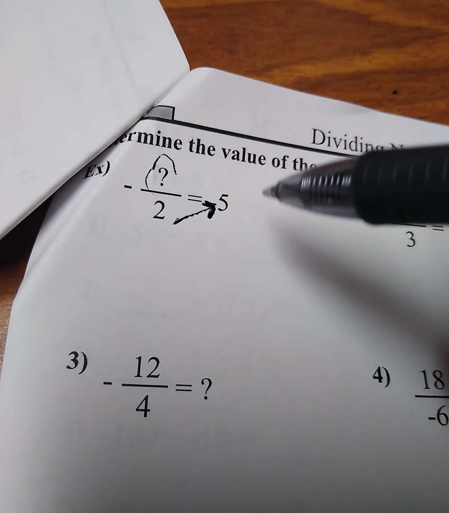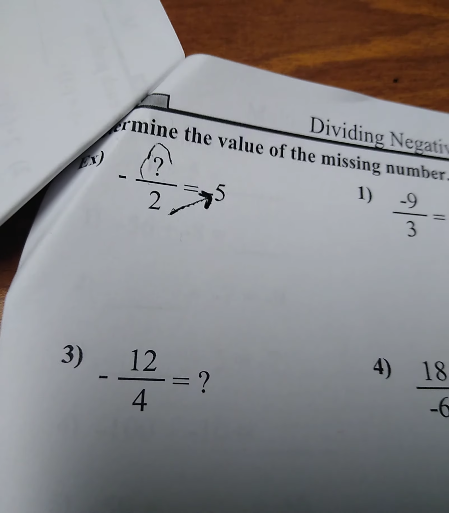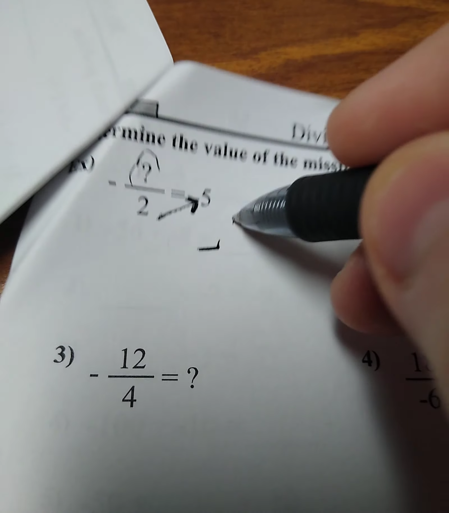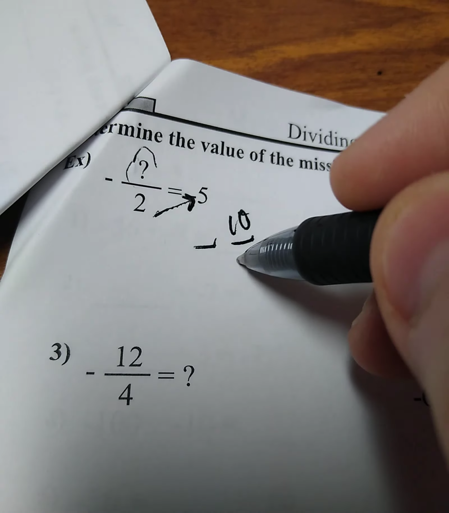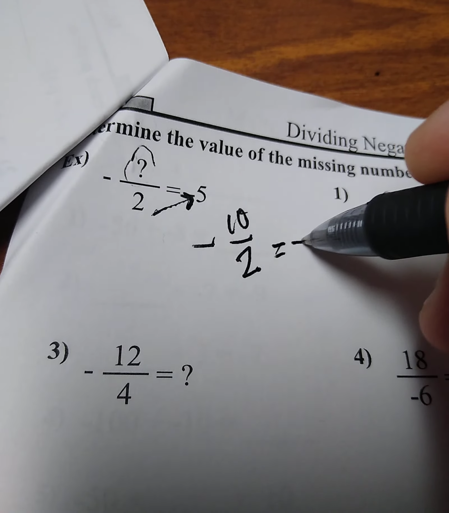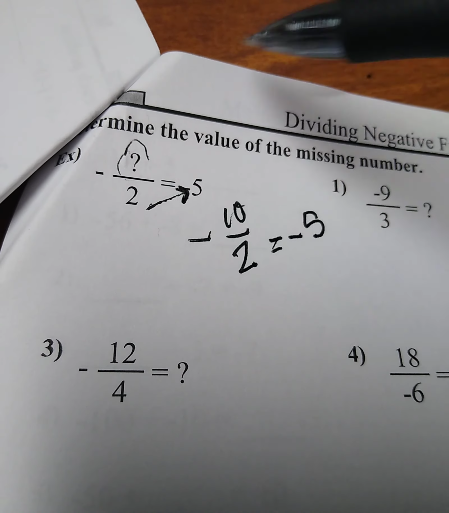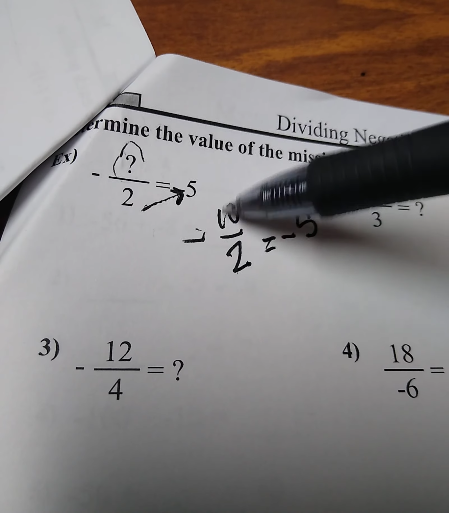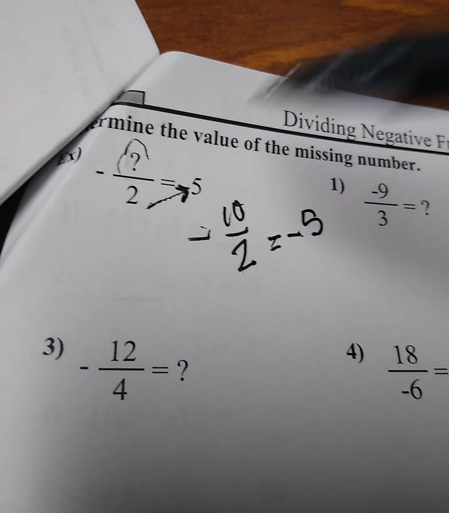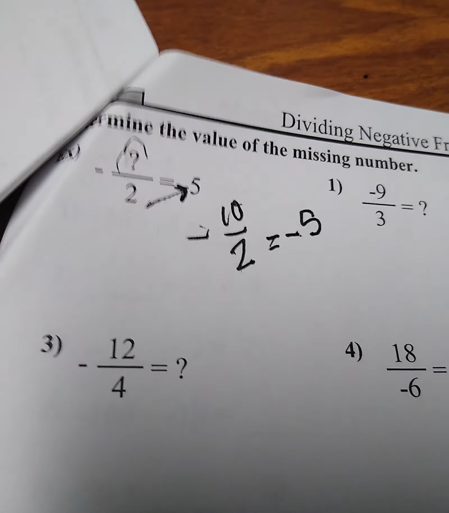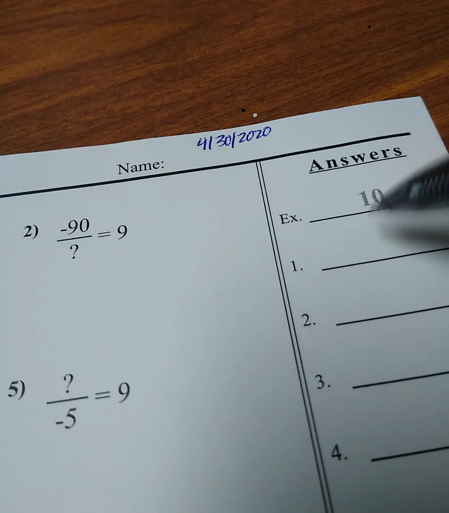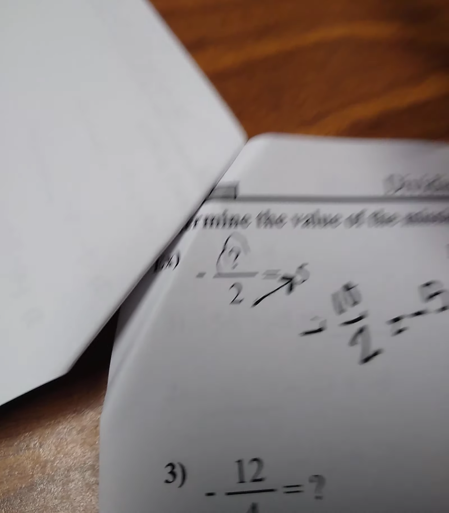So 5 times 2 gives you 10. So negative 10 over 2 equals negative 5, because 10 divided by 2 gives you 5. You multiply these two together, and that's your answer, 10, because both of these numbers are negative when it's that way.